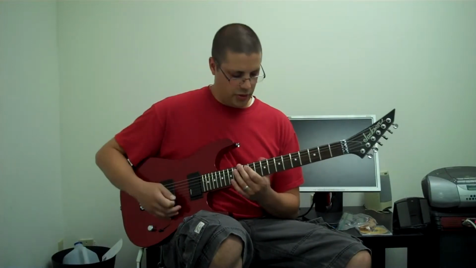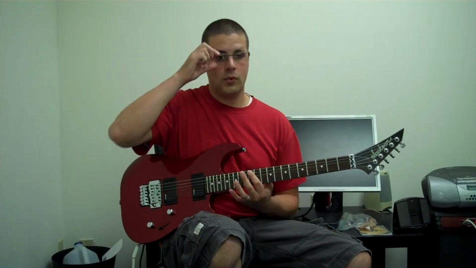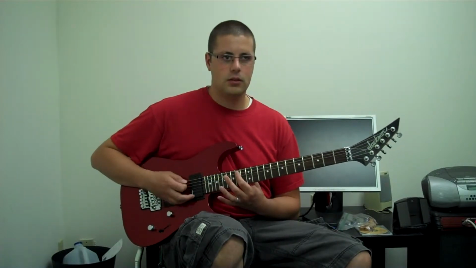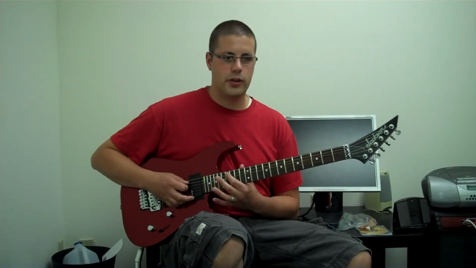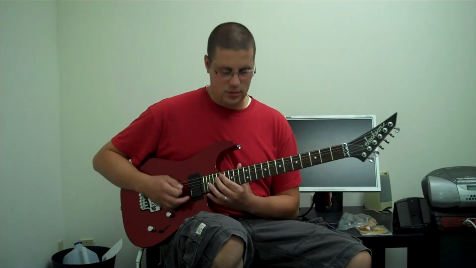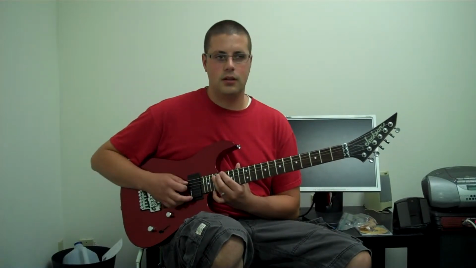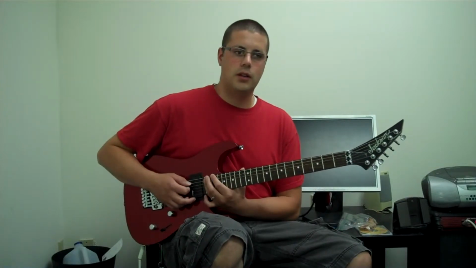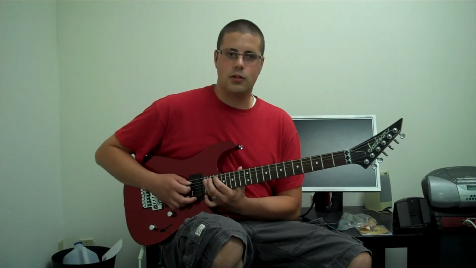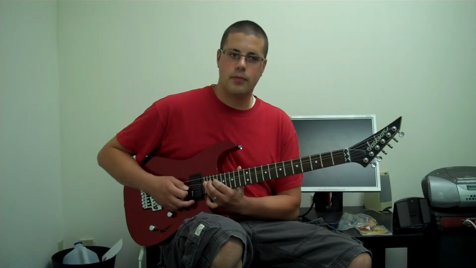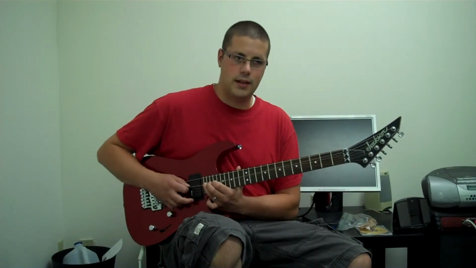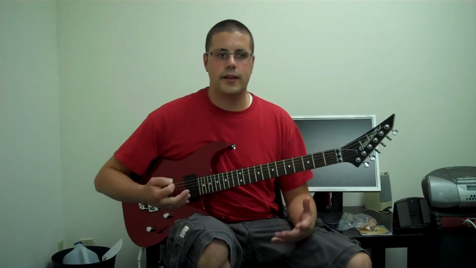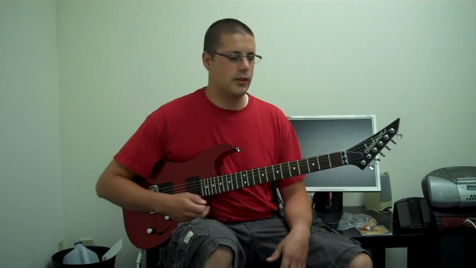So if I started on the 12th fret A, and I moved up, I would go to A sharp, B, C, C sharp, D, D sharp, E, F, F sharp, G. If you have 24 frets, the 23rd fret would be a G sharp, and the 24th fret would be an A again. So basically that's how you figure out the notes on the guitar.